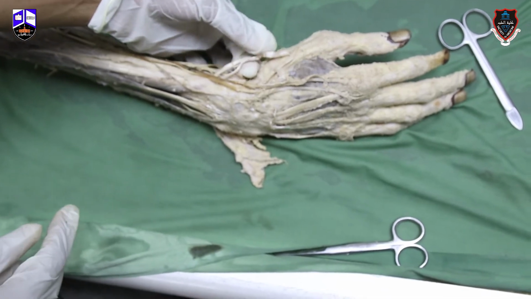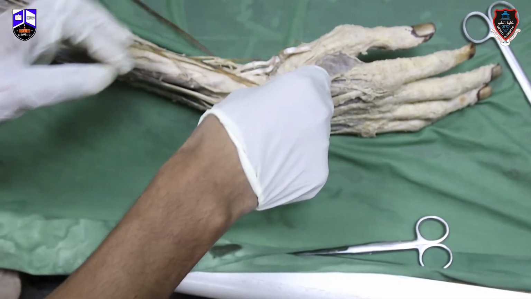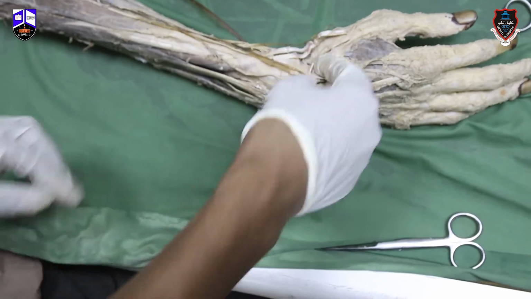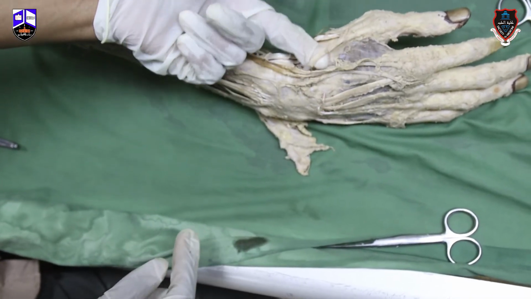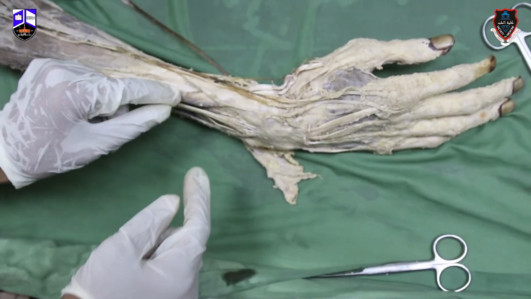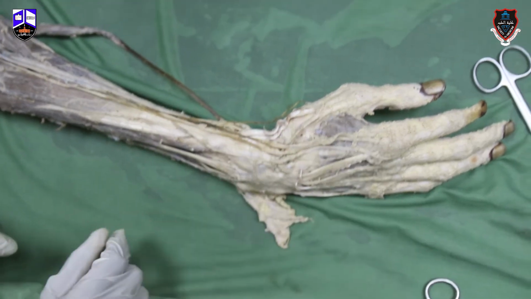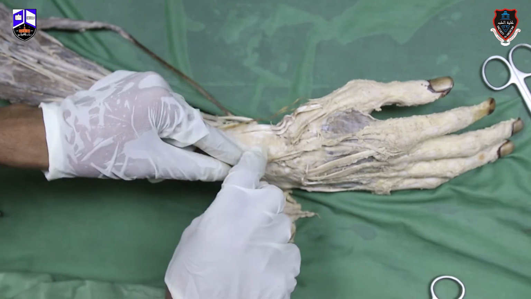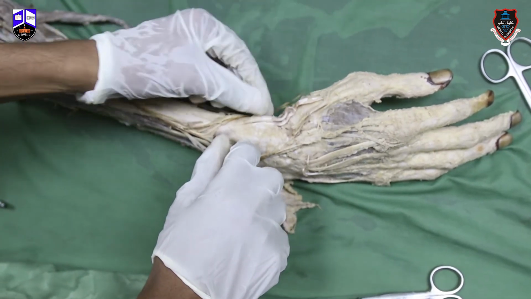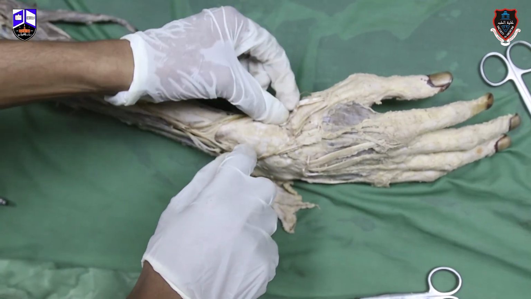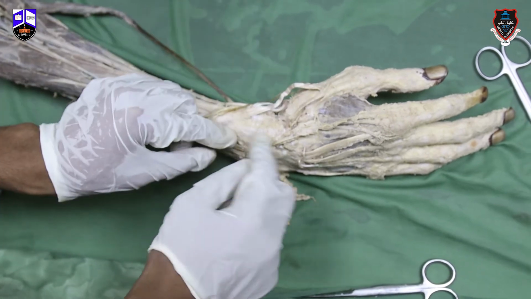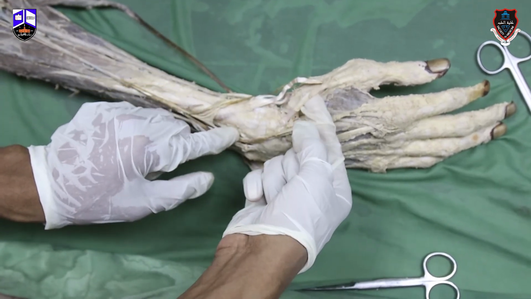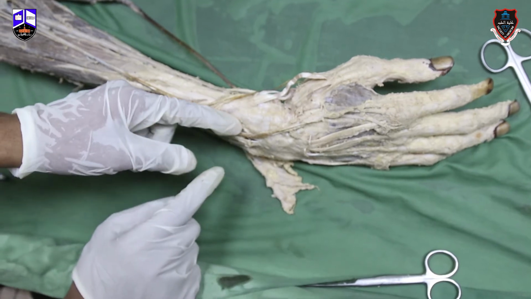This is the lateral boundary. The medial boundary is this tendon, which is the tendon of extensor pollicis longus. So the boundaries laterally abductor pollicis longus, extensor pollicis brevis, and medially the tendon of extensor pollicis longus.